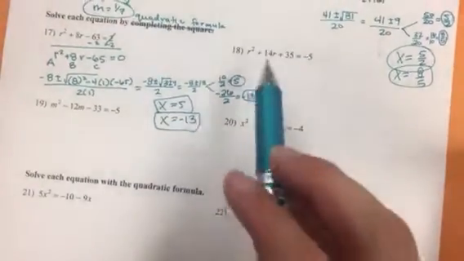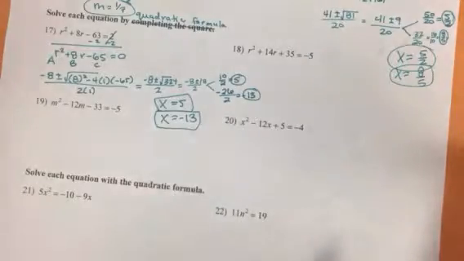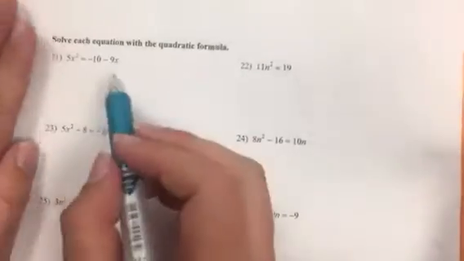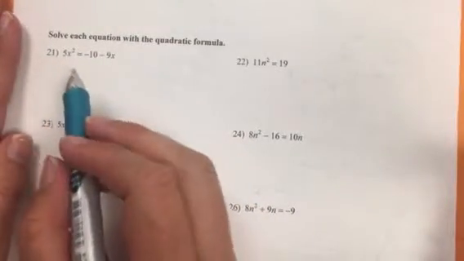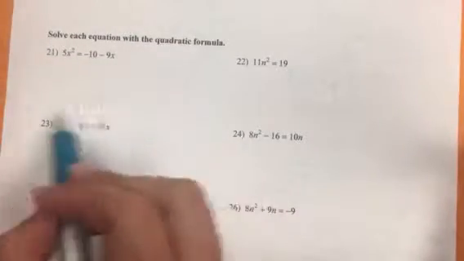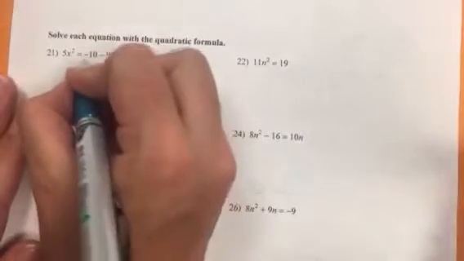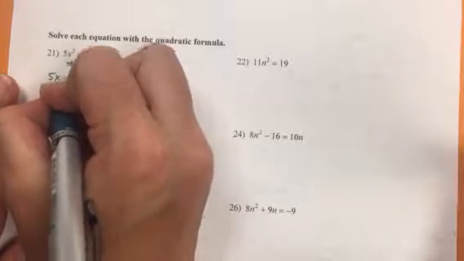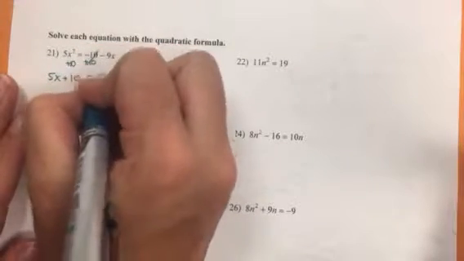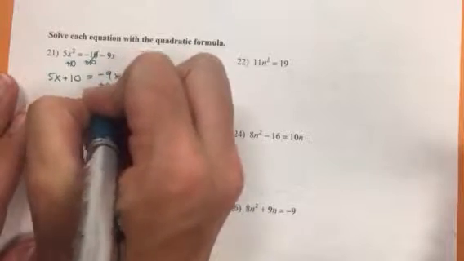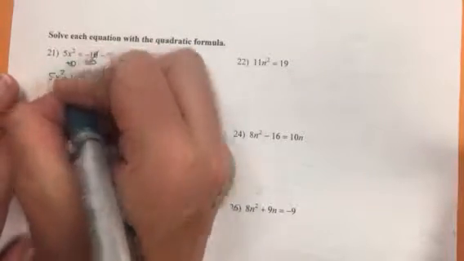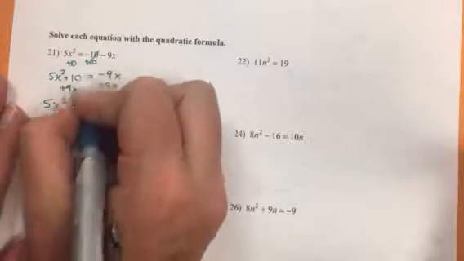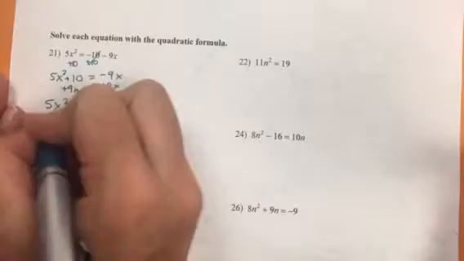And we'll do that for 18, 19, and 20. Solve using the quadratic formula. You want all of the terms on one side. Wherever the squared is, I tend to just move them over to where the x squared is. So you would do plus 10, then you would add the 9x. So you'd get 5x squared plus 9x plus 10 equals 0.